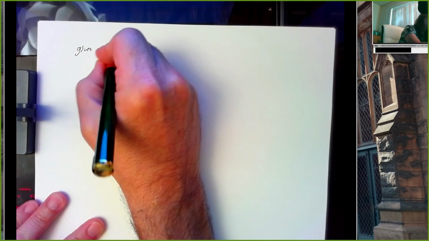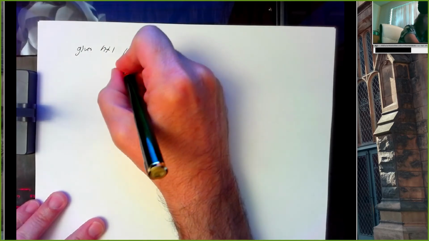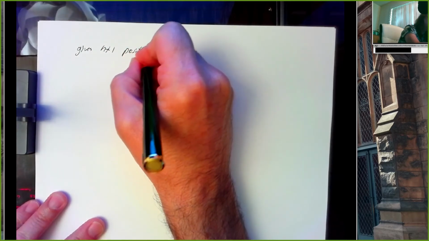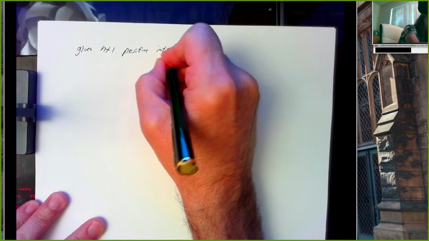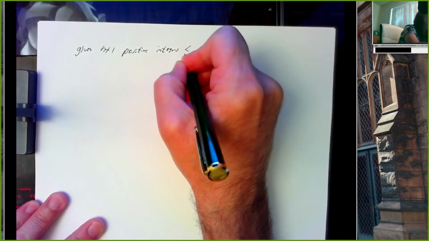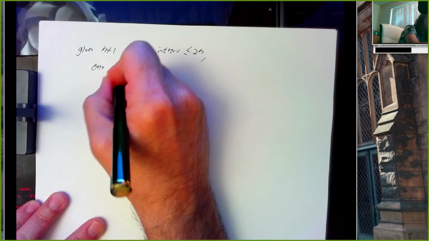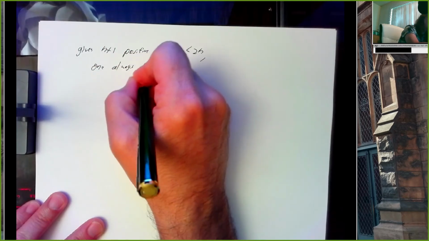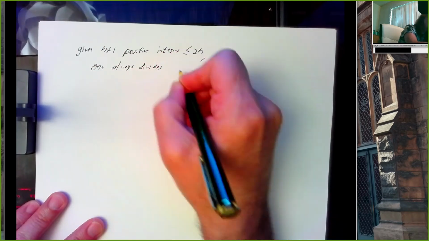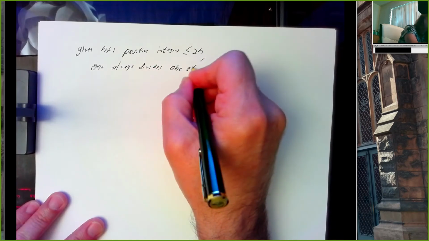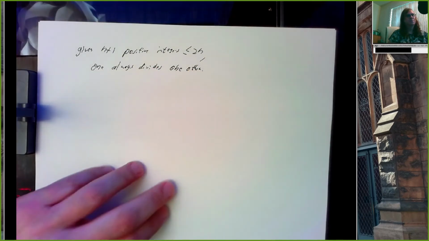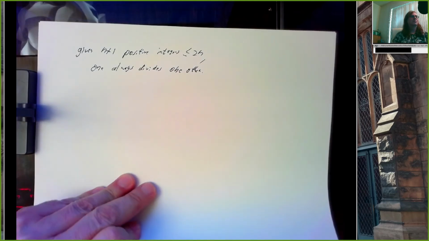Given n plus 1 positive integers less than or equal to 2n, one always divides one other. Yeah, that's horrible English.